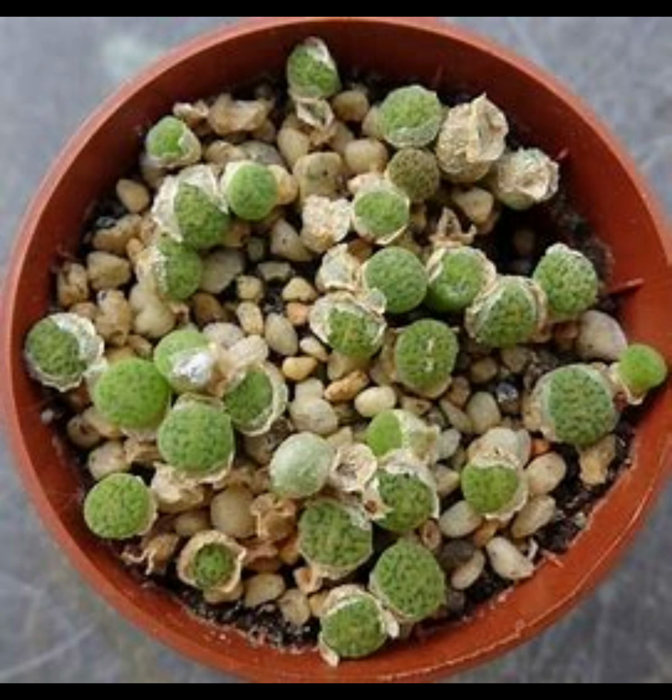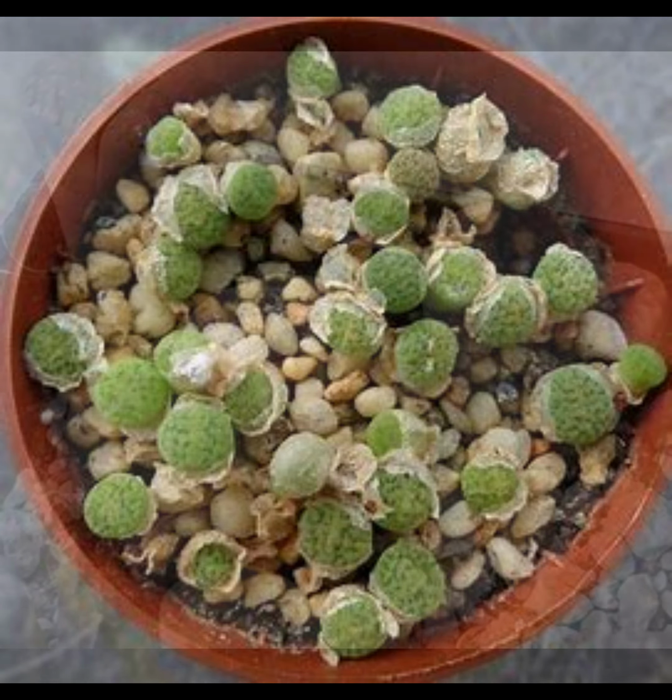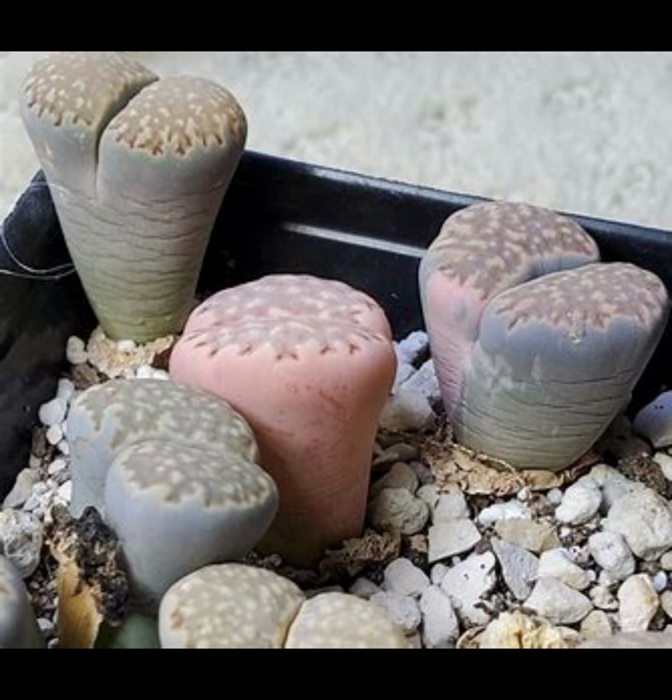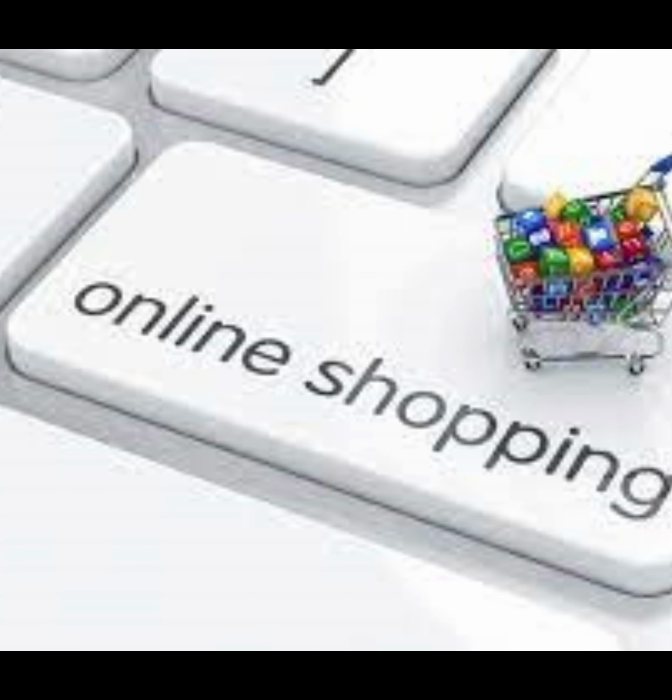Lithops are popular houseplants, and many specialist succulent growers maintain collections. Seeds and plants are widely available in shops and over the internet.